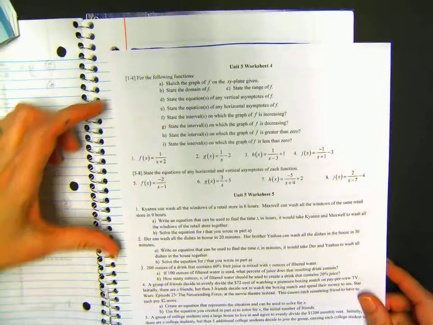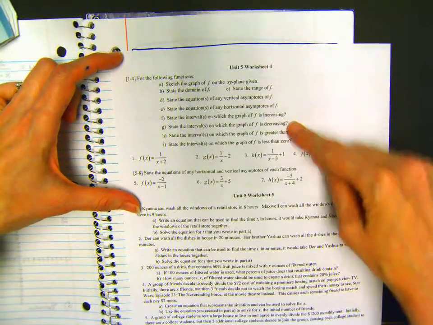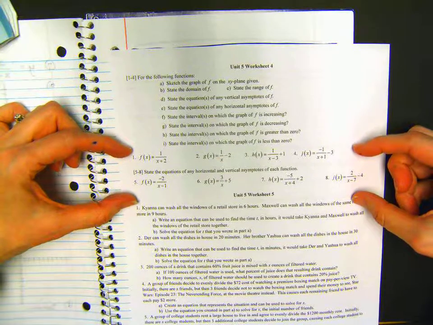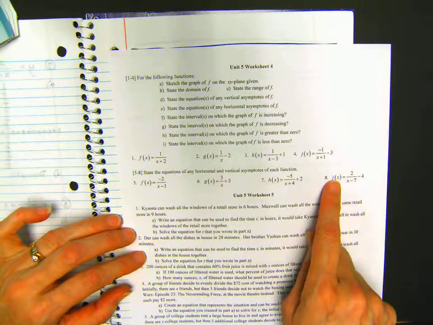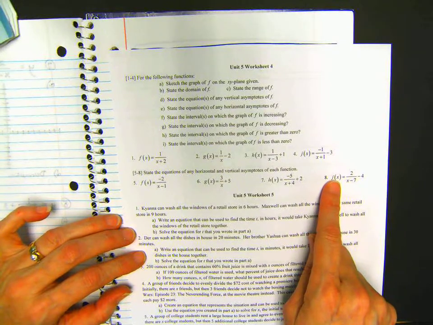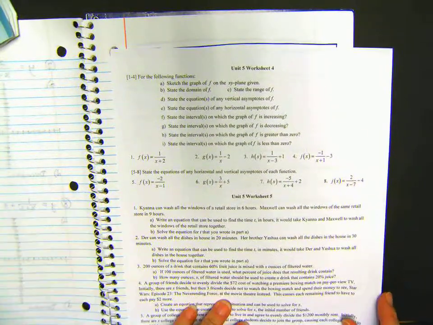And worksheet 4 is right here. This is our graphing piece. These are the 8 problems. Here are the directions, and here are the 8 problems. For the last 4, all you have to do is state the asymptotes. So they're very short. You don't have to do all the graphing, just state the asymptotes.